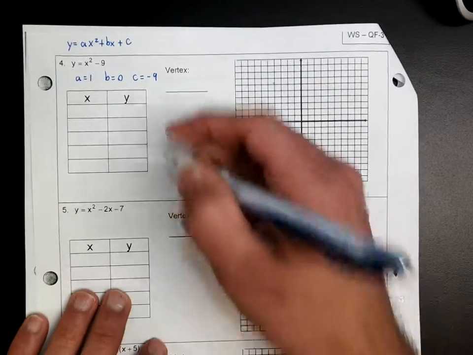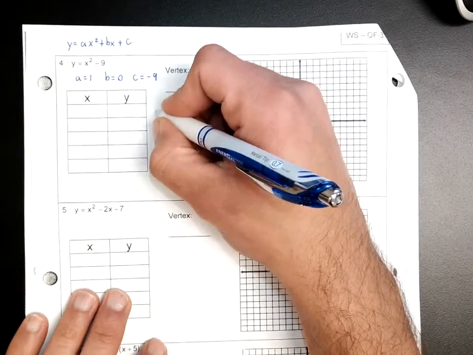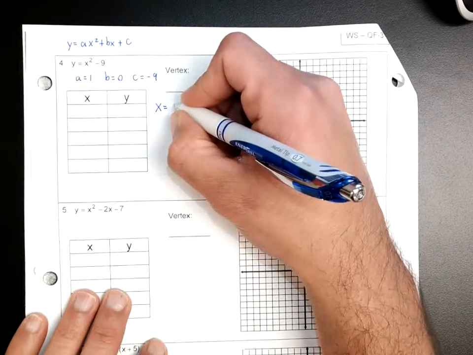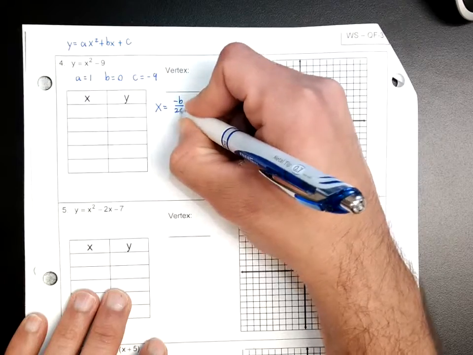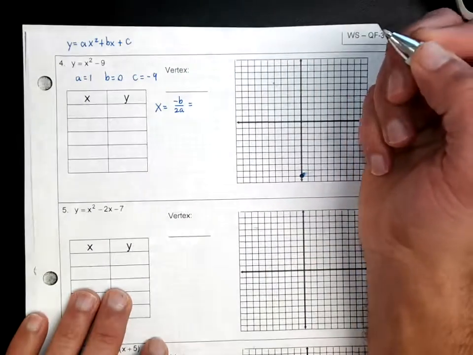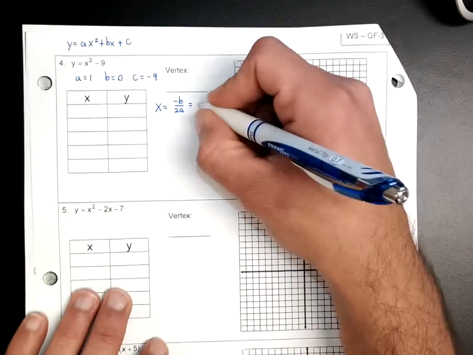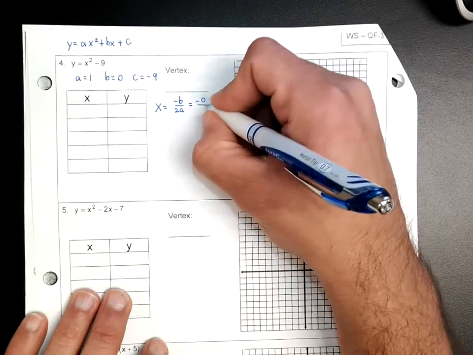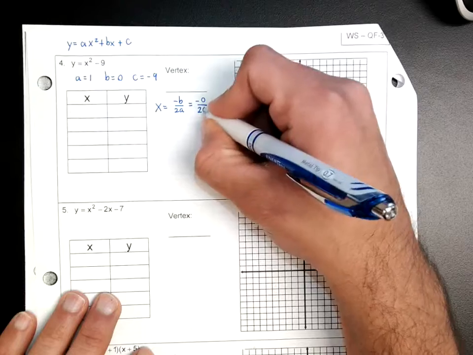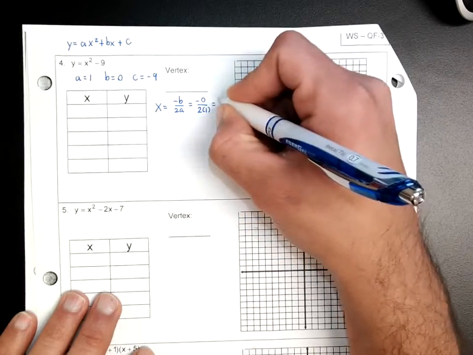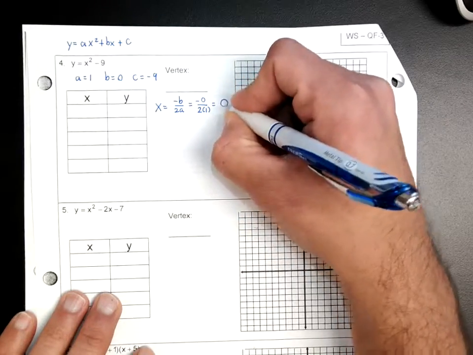So from our formula that we had, we know that the x-coordinate of the vertex is equal to negative b over 2a. Now in this case, b is 0. So we're going to have negative 0, which is just going to be 0 anyway, over 2a. Now a is 1. Now 0 over any number still gives you 0.